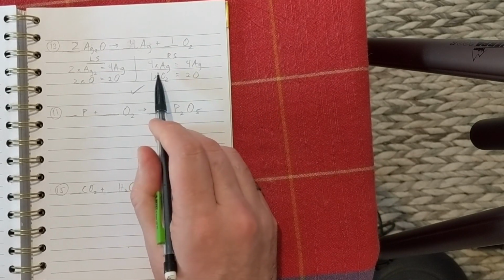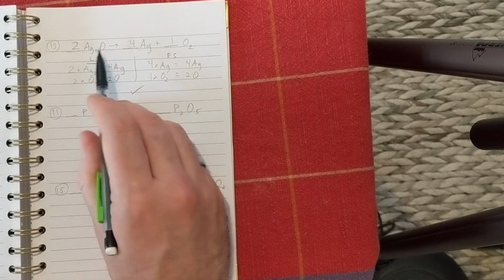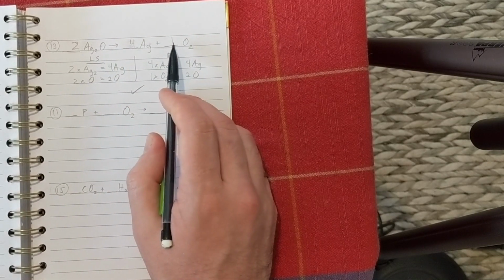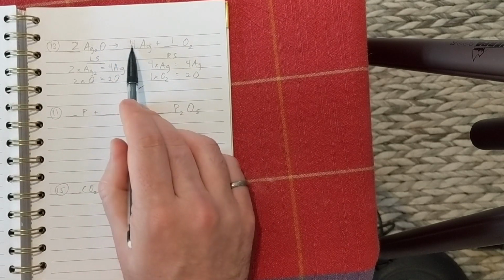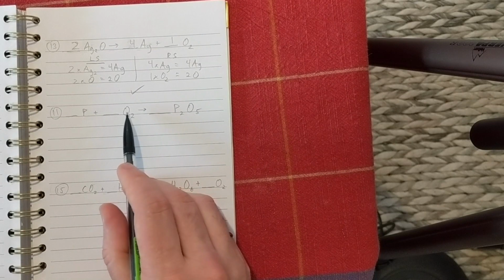And that's a really important thing to do in order to figure out how to actually do chemical reactions. If you have the silver and you have the oxygen and you want to actually decompose them into these parts, you have to do it in the right proportions, and you figure out those proportions by balancing the chemical equation. That's the whole point of this. Okay, let's do the next one.